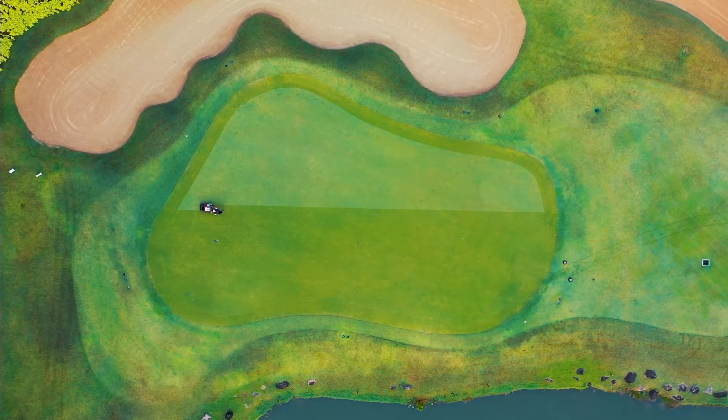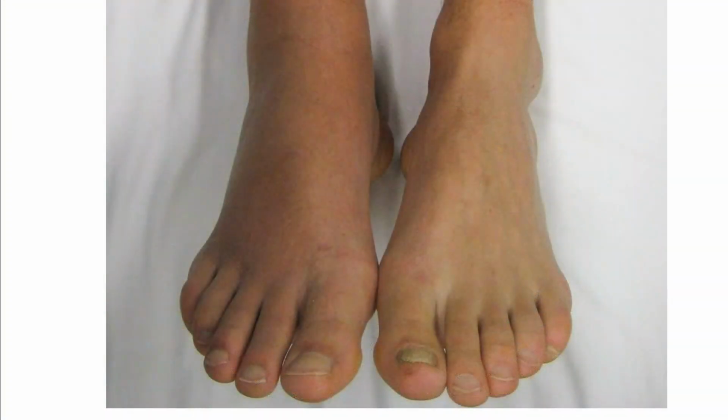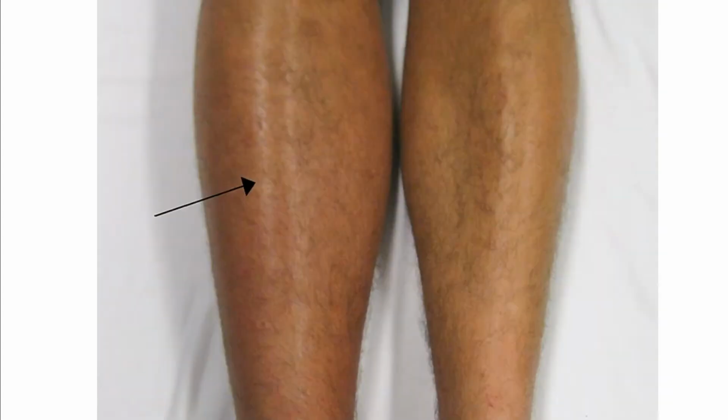Tissue plasminogen activator, or TPA, is an example of a medication that is released naturally by endothelial cells, but is also used in clinical medicine to break down a clot.